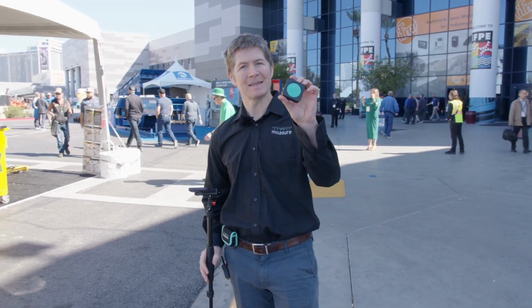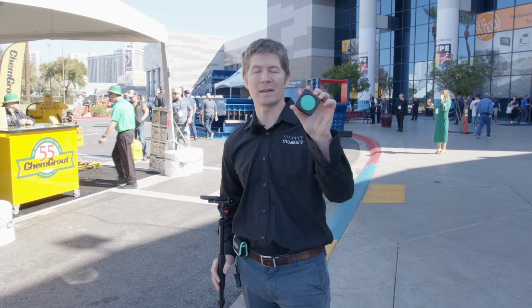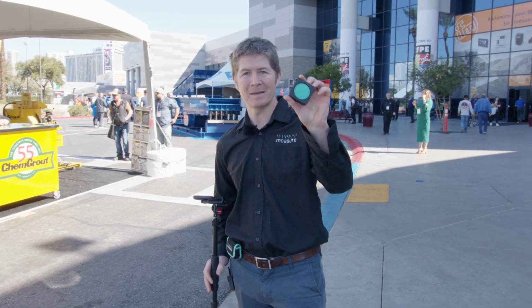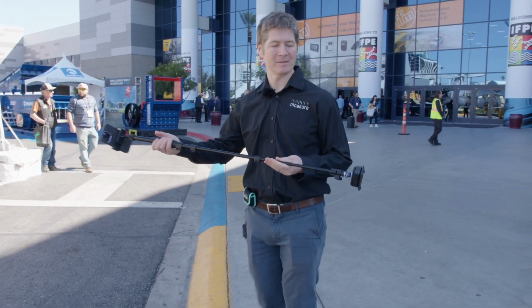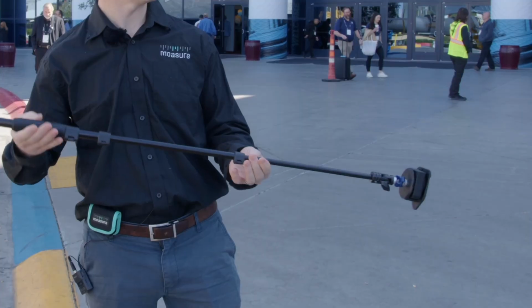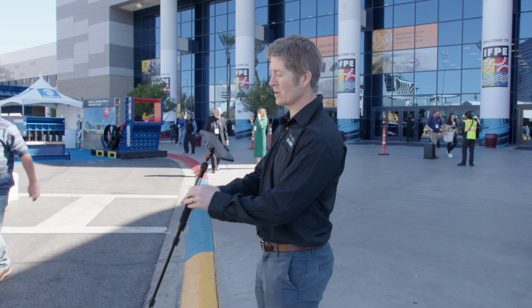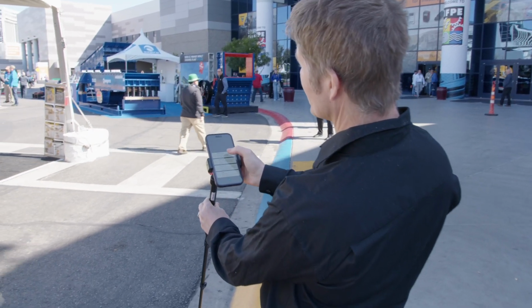We're doing demos. I thought I'd do a demo for you today on this little device. It's called Moasure. It is a motion-based measuring device. I'll pop it into the cradle. To turn it on, I simply just rotate it, just like so. I launch the app. I'll go to closed shape.